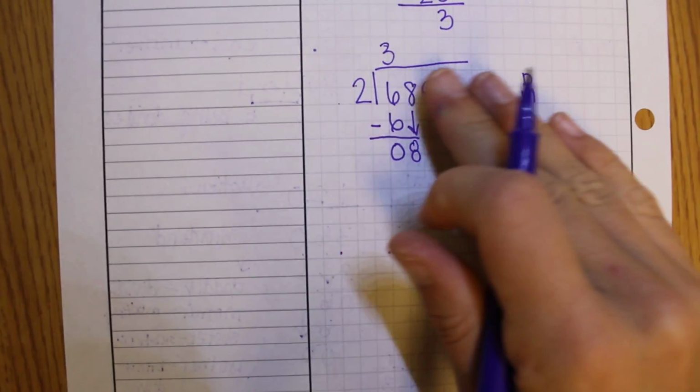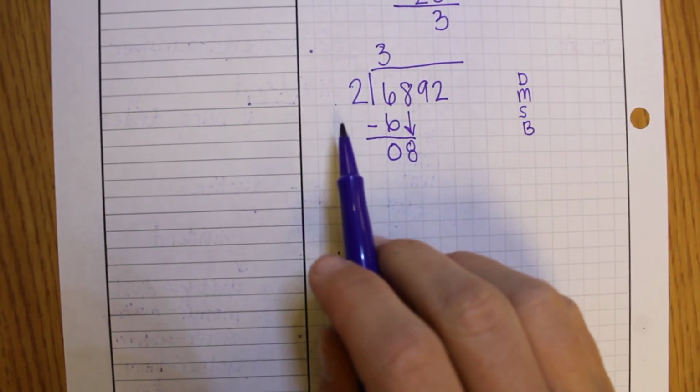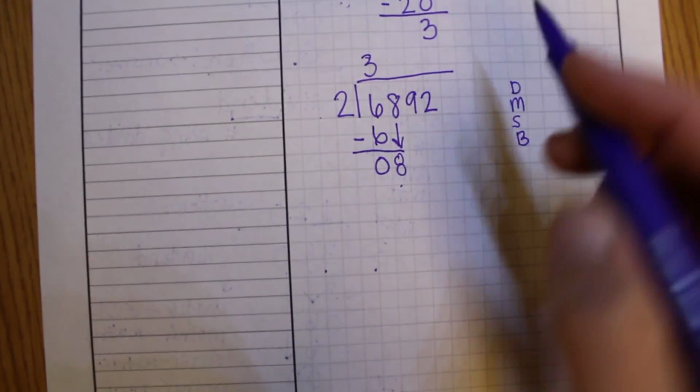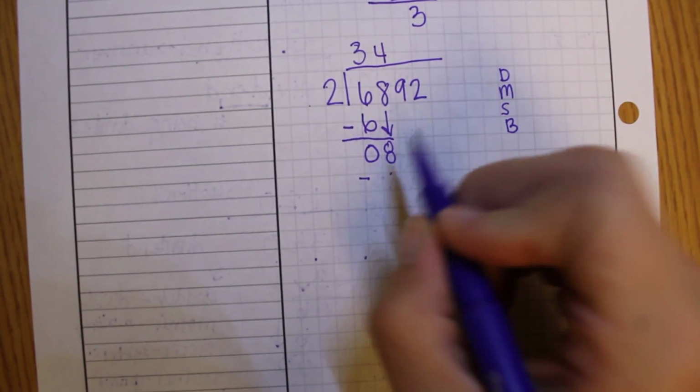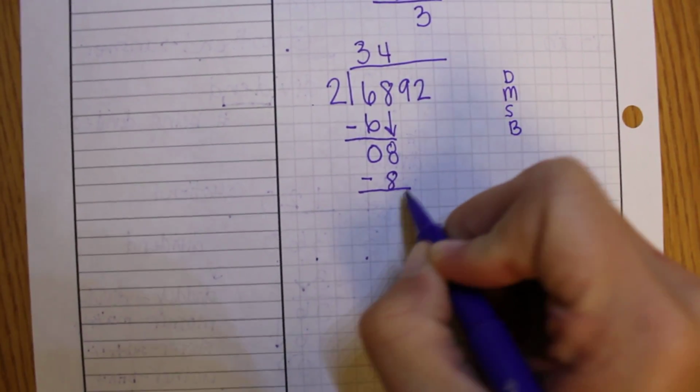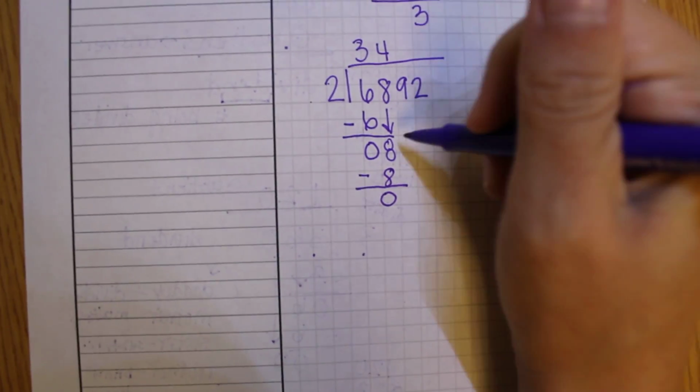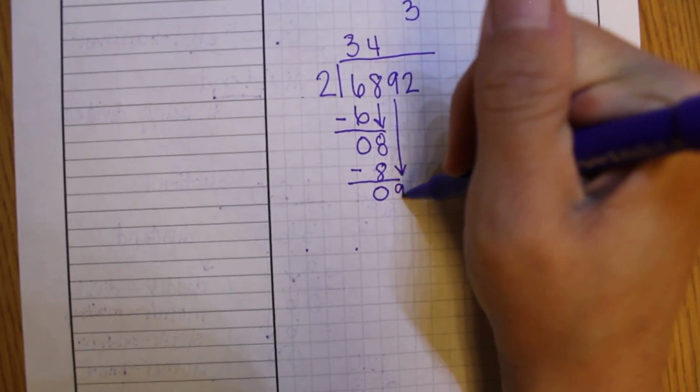I no longer watch these numbers up here. So 2 divides into 8 4 times. I am then going to multiply and subtract that, which is 0. And my brother says again I must bring down.